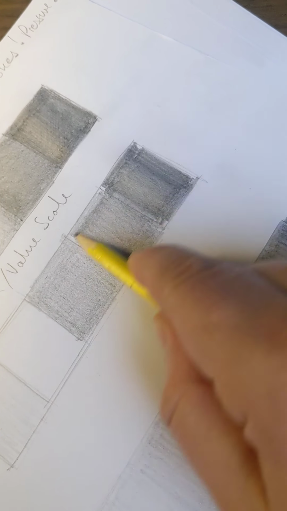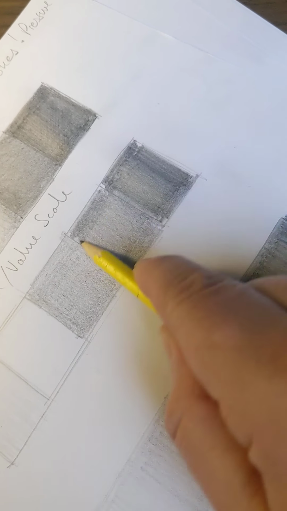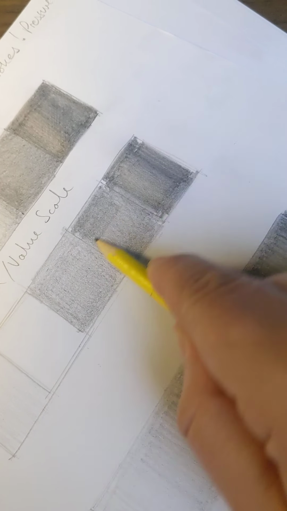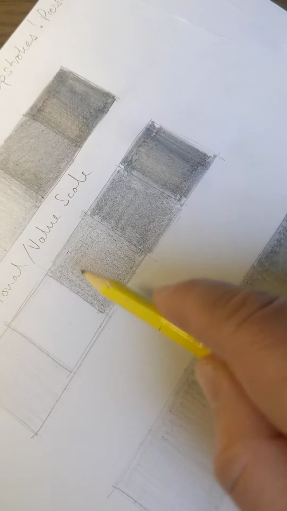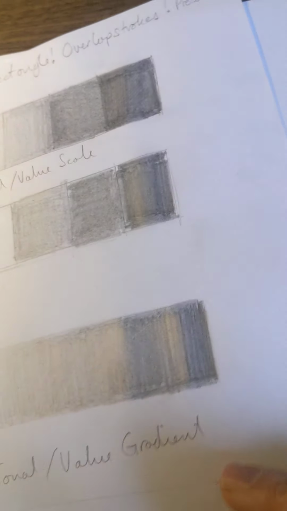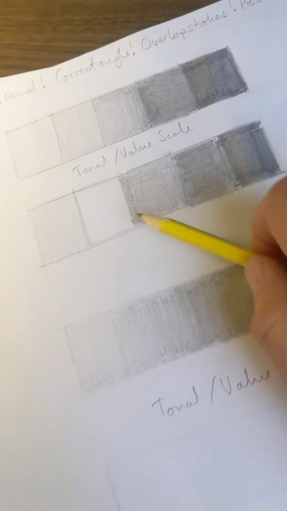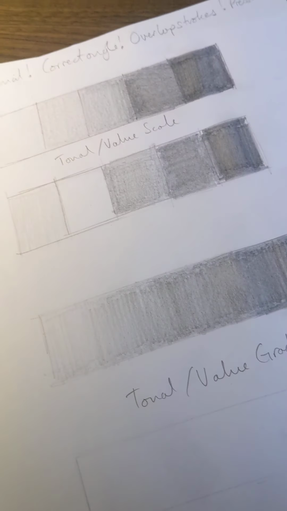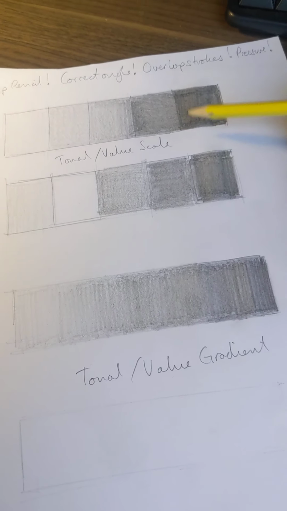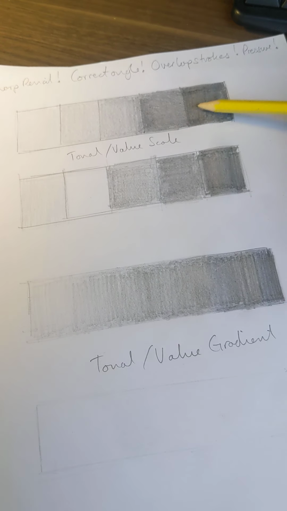So we keep working on this, build it up darker and darker as we need to until we get to the right sort of tone. Probably about there, we're getting in the right ballpark, because it's not quite as dark as that, but a bit darker than that. Now, you do that for your other box here, so you've got another in between, and that's you basically done your value scale. And I've asked you to do two, so that you can practice basically.